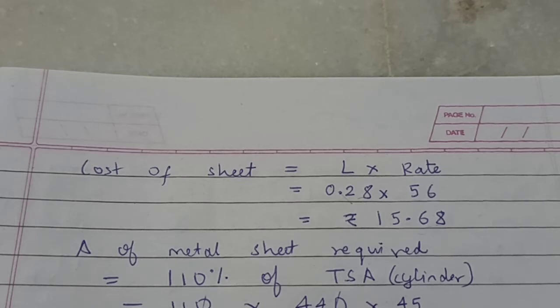Further, they are saying that 10% of the sheet got wasted because of cutting and overlapping. Obviously, we should buy a little bit extra metal sheet. So the question is, how much metal sheet should I actually purchase? Which will be a little more than the TSA of the cylinder.